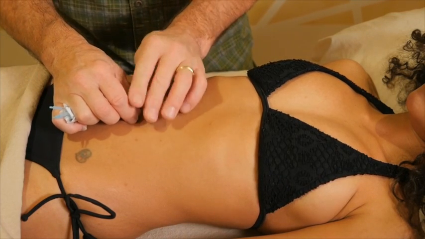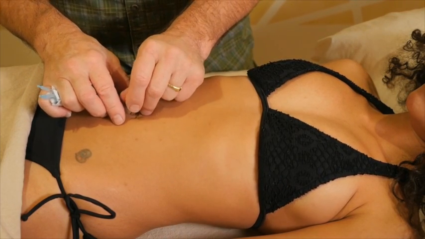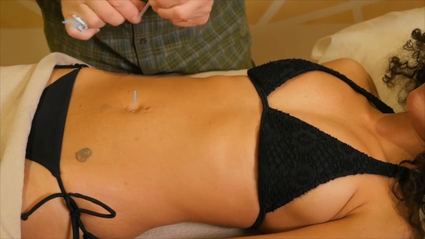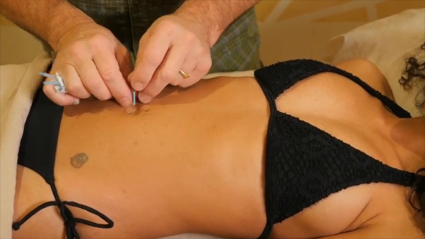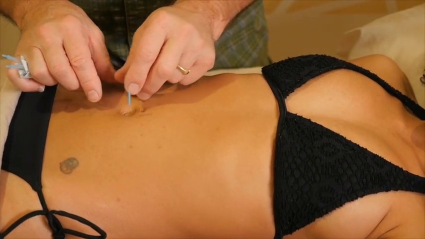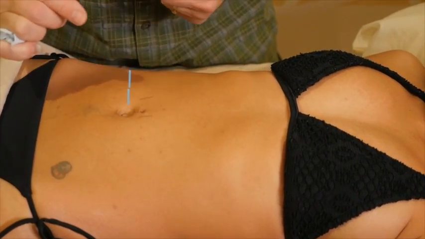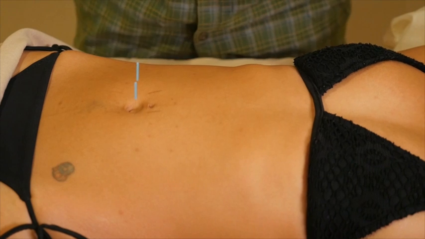So for needling these points on the abdomen, I'll needle kidney 16 for you, which is going to be right on the borders of the belly button. Kidney 16, kidney 16, and I'm going to needle both sides here just to give you a sense. Oftentimes, when we're needling points, we needle bilaterally, and this is a good opportunity to demonstrate that.